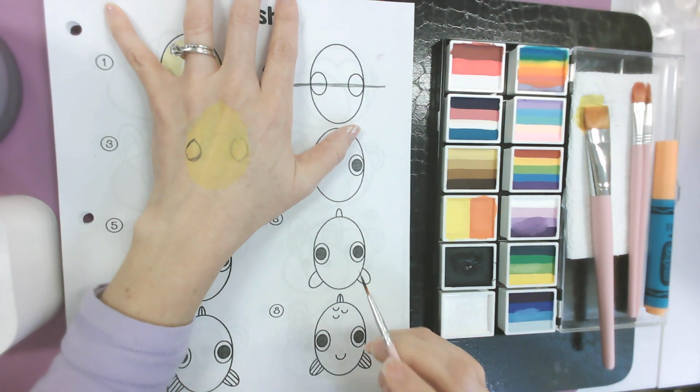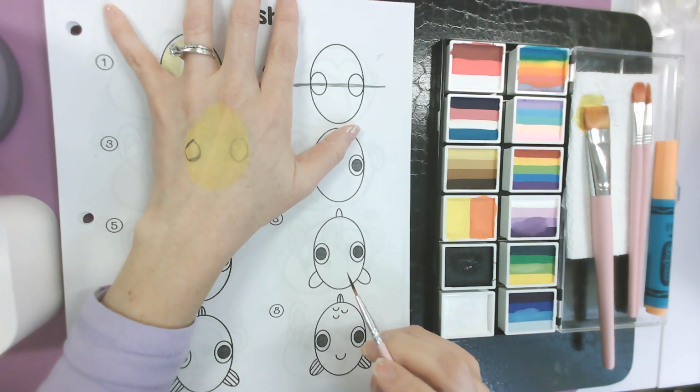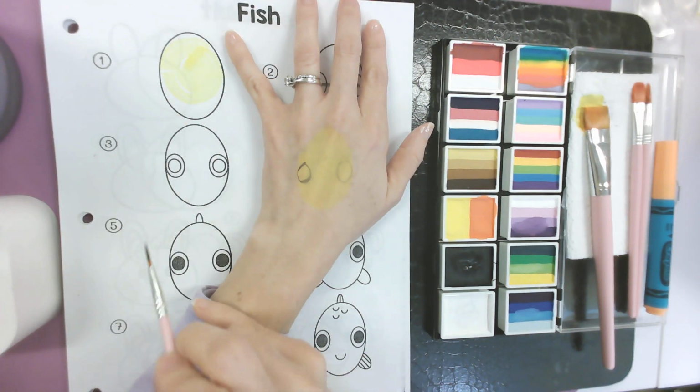Okay? If you just gave your fish a black eye, it's okay. Leave it alone. Don't try to fix it. Let it be. Move on. It's unique. We're not all symmetrical. We still love each other. We're good. We're not all made equal. Okay? It's all right. Leave it alone. Don't try to fix it. Not yet. Okay, so then we're going to go to number 3.